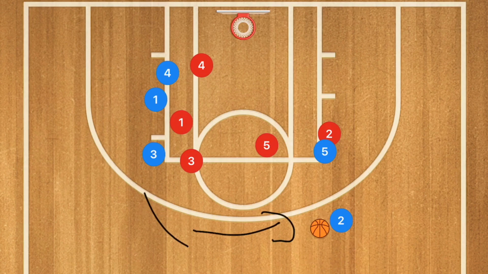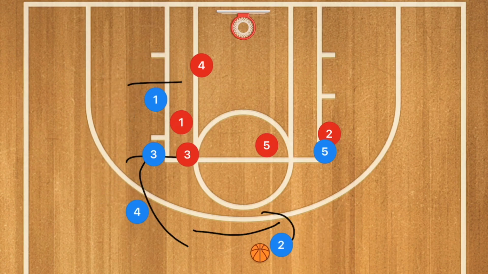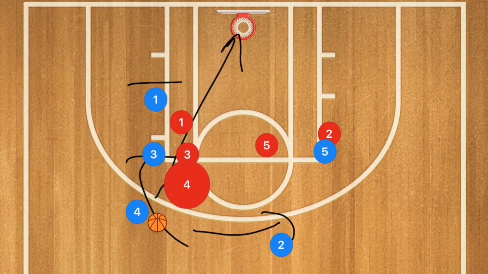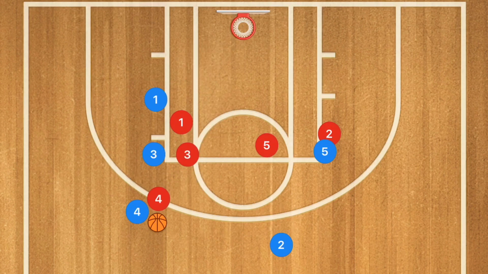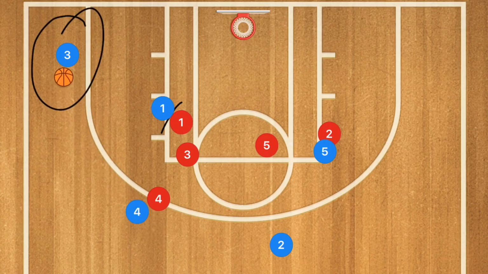So when you're passing this way, you're going to be screening away. This is going to be a staggered screen for player 4 to pop up on. And now what we're going to be having is player 4 hopefully open for a 3-point shot. Now, if there's no shot, let's say player 4's man fought through. What we're going to be doing now is have player 1 turn around. He's going to be setting a screen for player 3. Player 3 is going to pop out towards that corner. This is going to be a possible 3-point shot. However, we're going to be having player 1 get in prime position for a rebound.